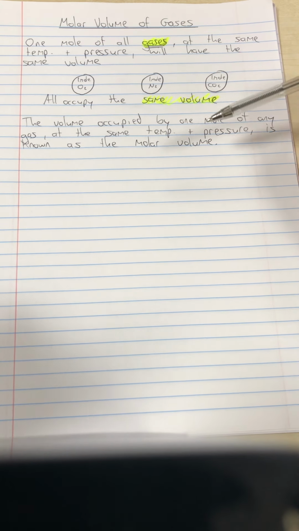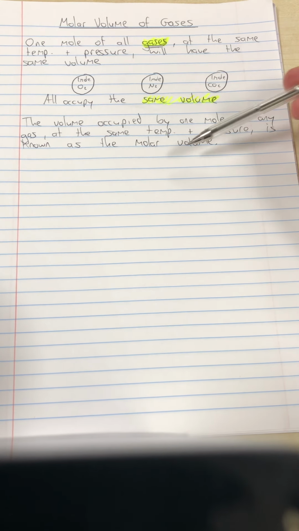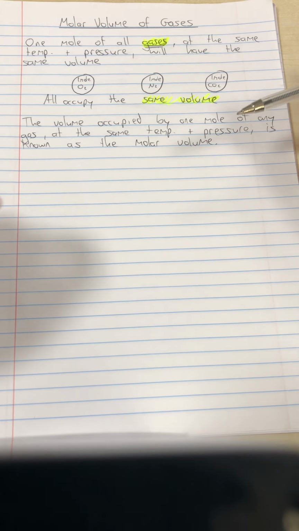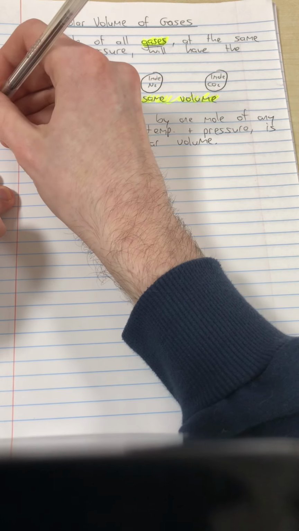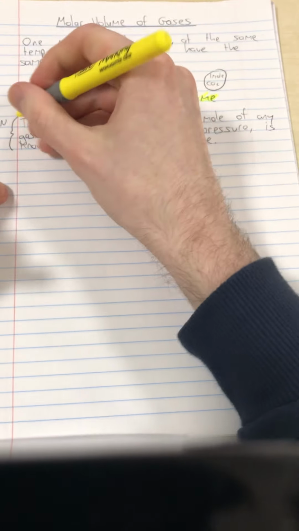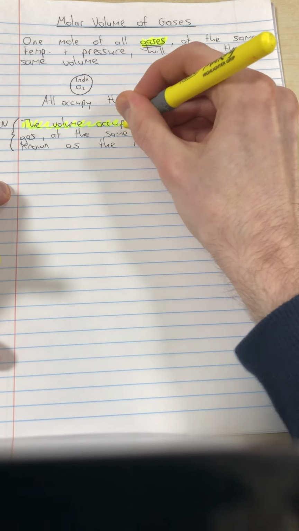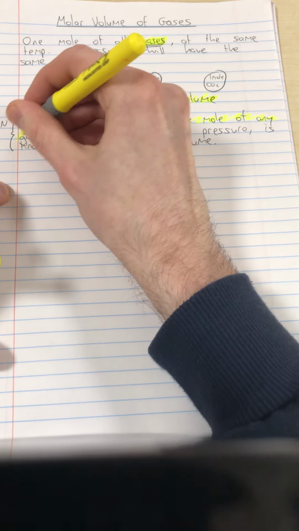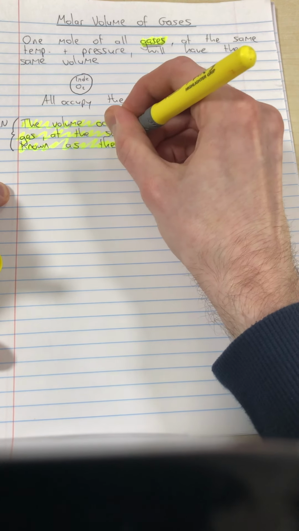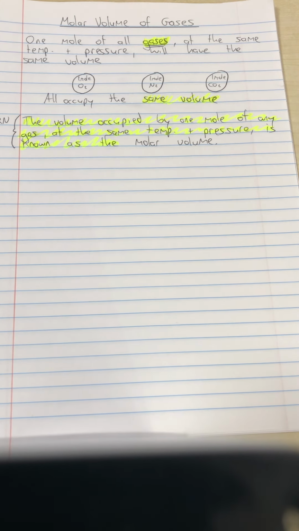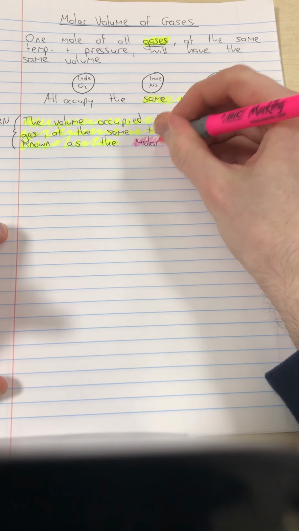So the volume occupied by 1 mole of any gas at the same temperature and pressure is known as the molar volume. So the molar volume is the volume of 1 mole of any gas. As usual, what you need to do is learn this. Let's highlight that. We call that the molar volume, and I'll highlight that in a different colour.